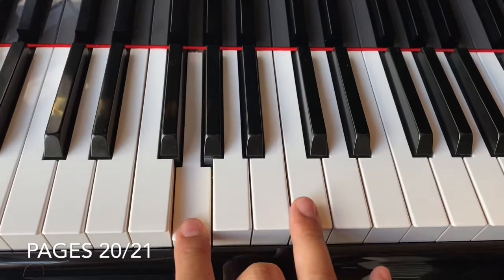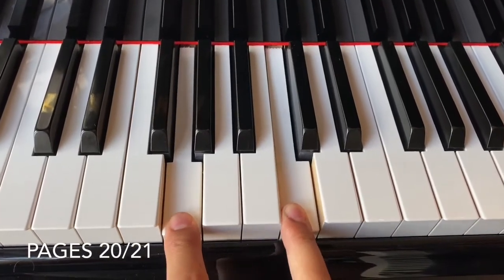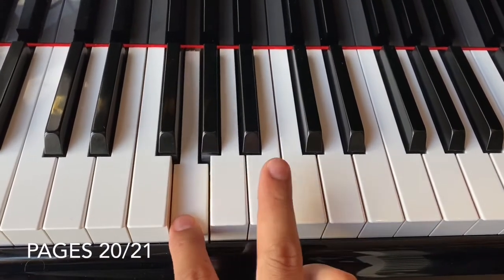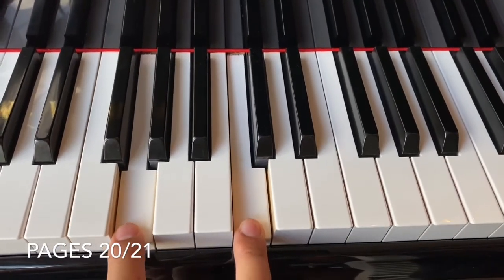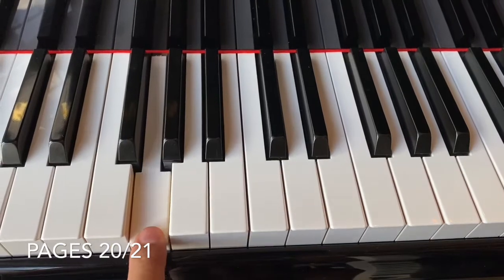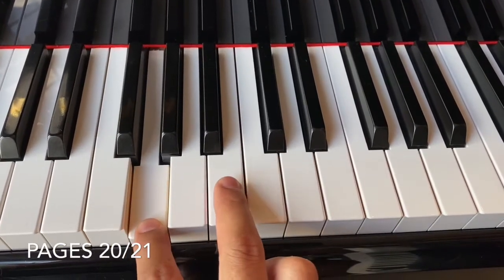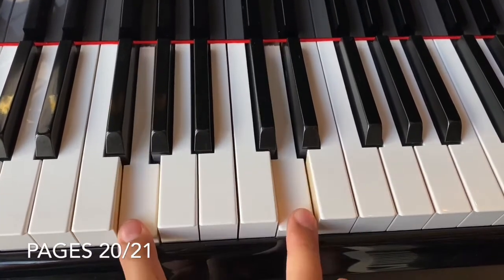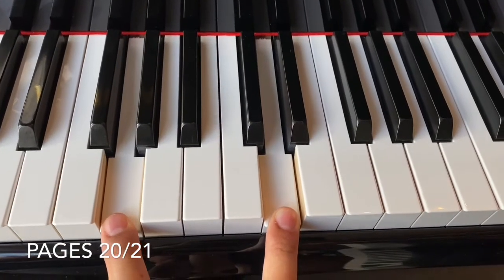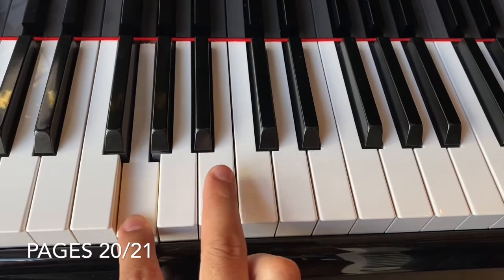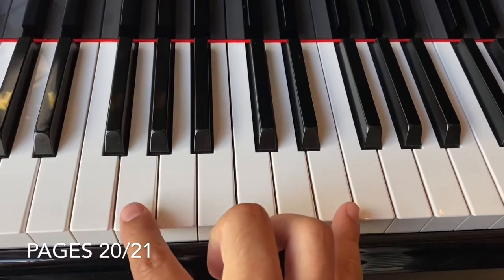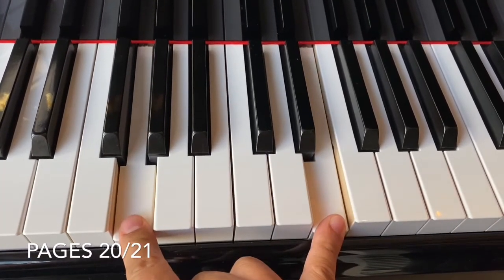G to C is a fourth. 1, 2, 3, 4. Okay. G to D is a what? G, A, B, C, D. So that's a fifth. G, A, B, C, D, E is a sixth.